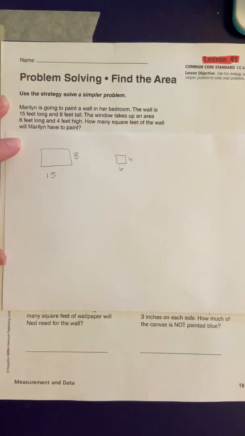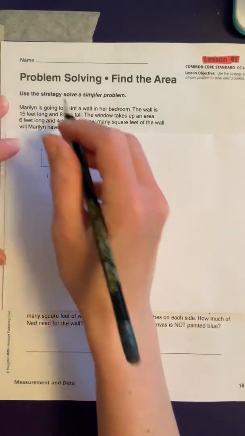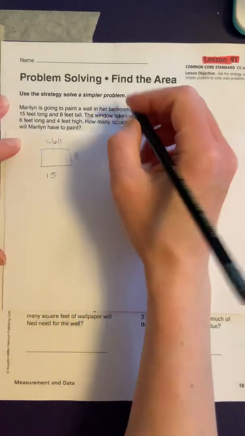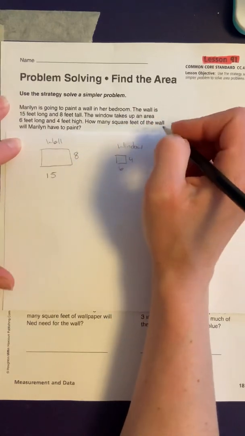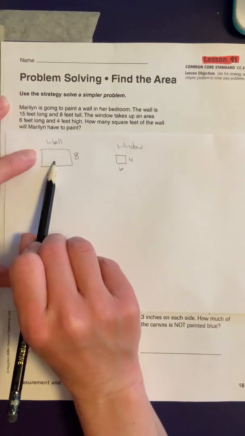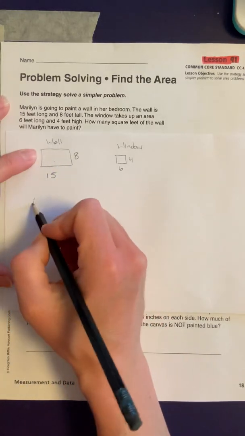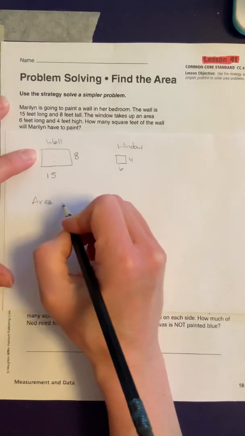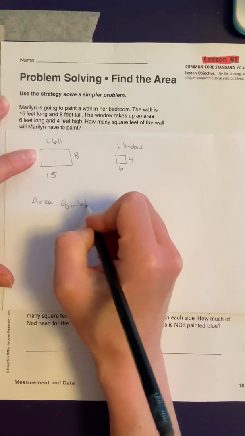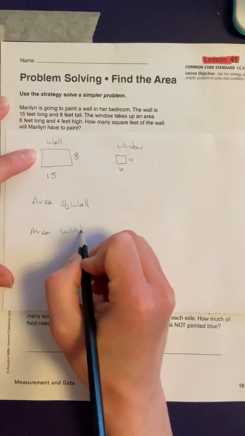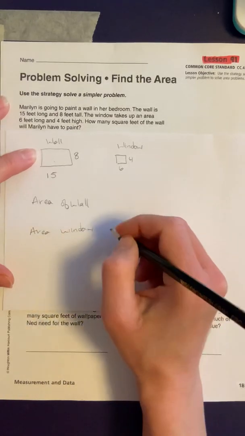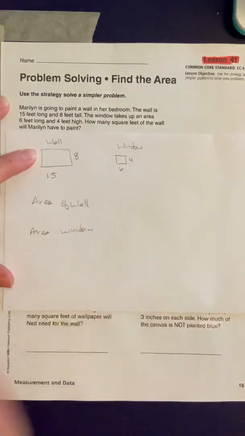Well, what's the first thing we know? We know that this is the wall and this is the window. And in order to figure out how much of the wall we have to paint, we need to find the area of the wall and the area of the window, and then subtract the window from the wall, because we don't usually paint windows.